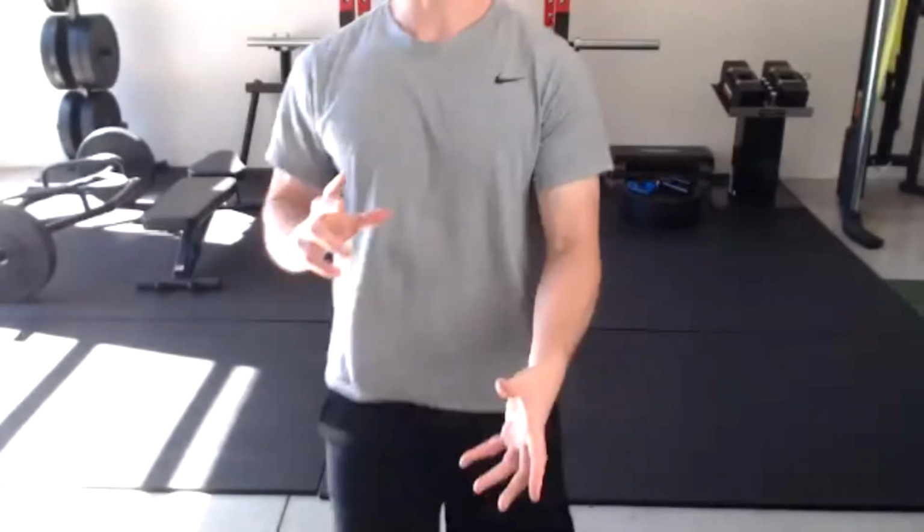And then the contralateral load, shifting me back over to the side. That's going to help improve that concentric orientation of the adductor, glute med, all that fun stuff.